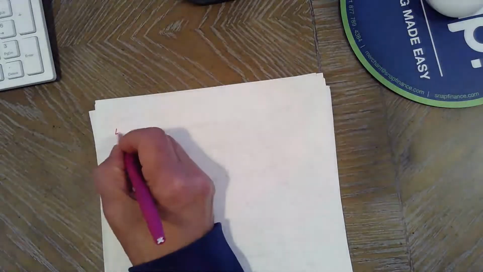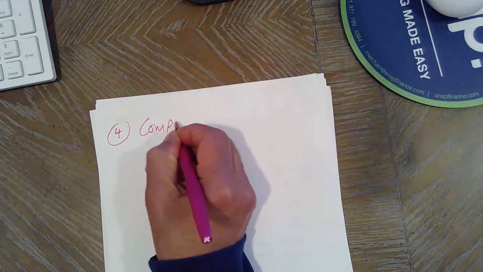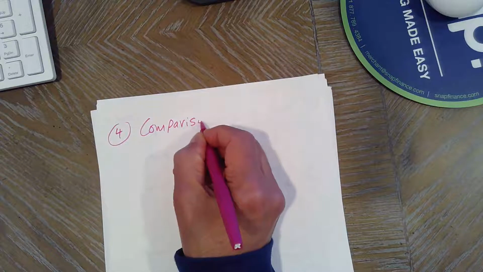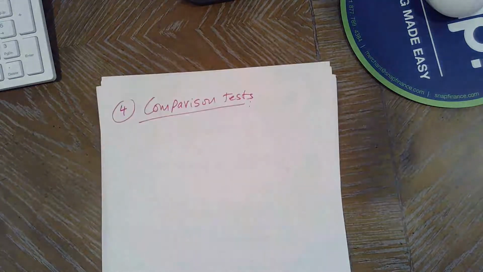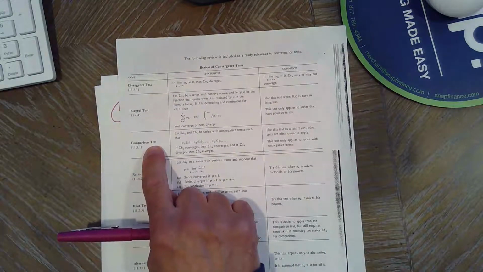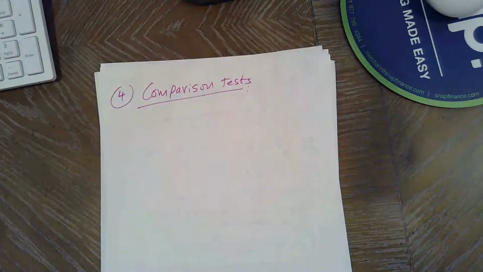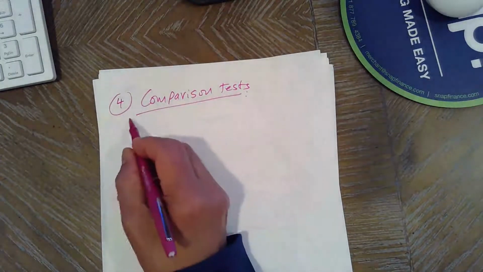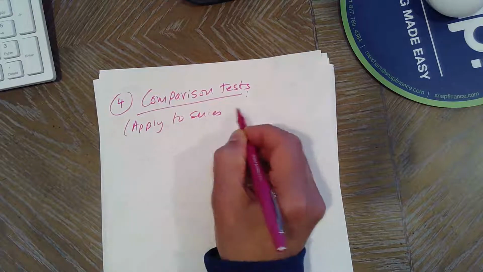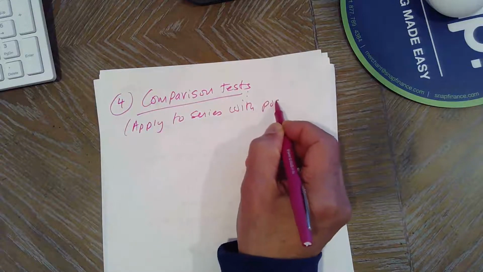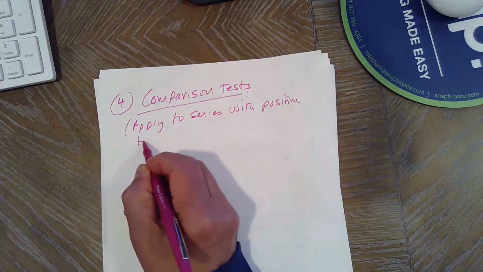Okay, then the comparison tests. There are two comparison tests: the direct comparison test and the limit comparison test. As you can see in this handout, this is the comparison test and this is the limit comparison test. So there are two different tests. The comparison tests apply to series with positive terms.